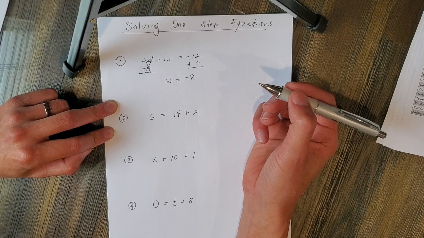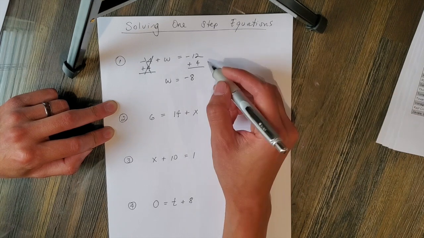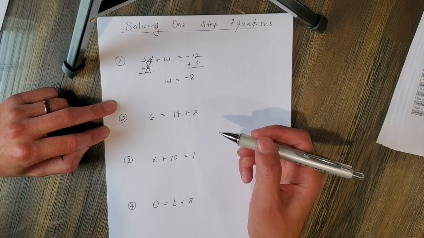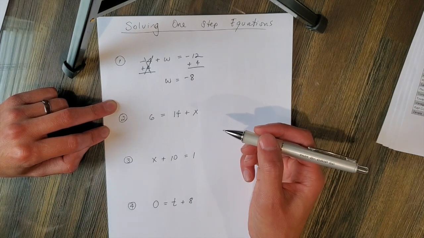And by the way, feel free to use a calculator for these. For the numbers that are smaller, you should be able to do them mentally, but don't feel obligated to do everything using mental math.